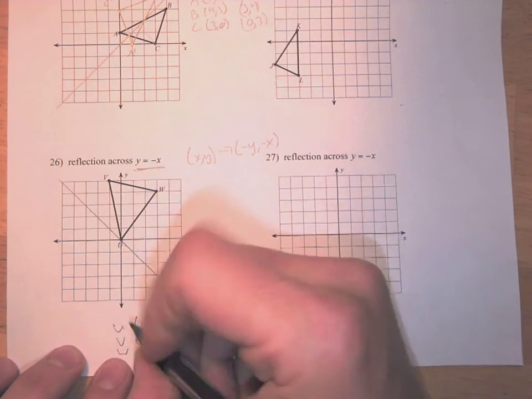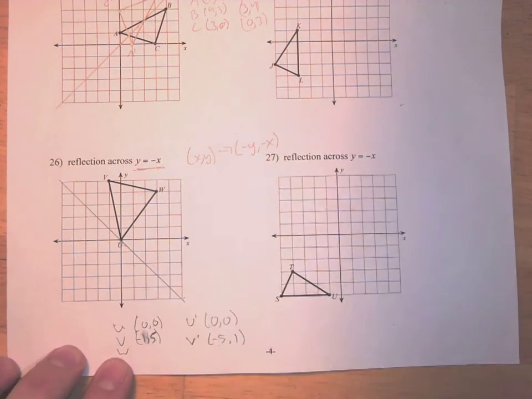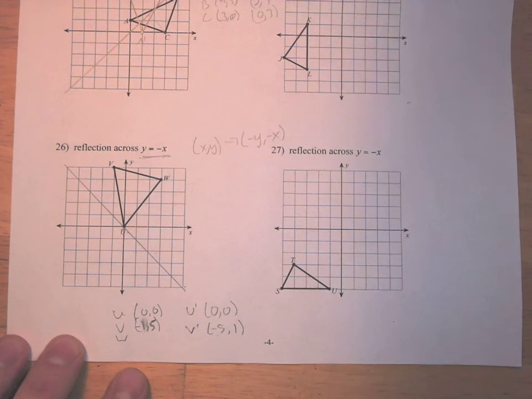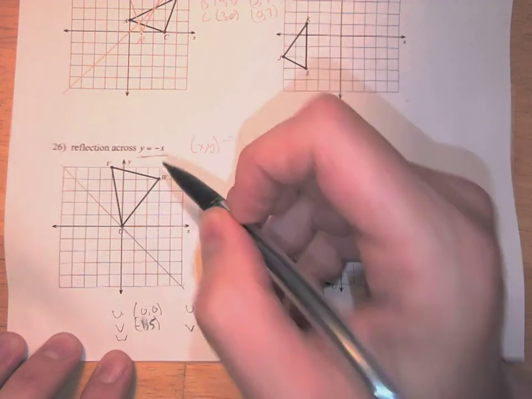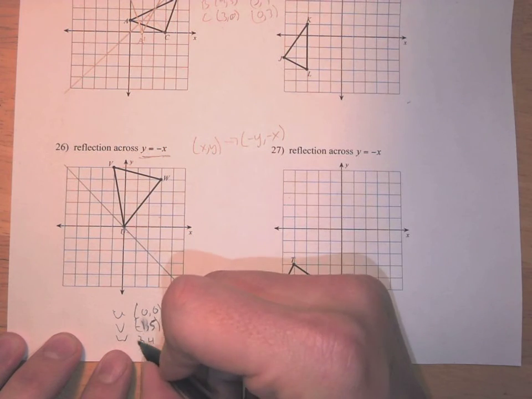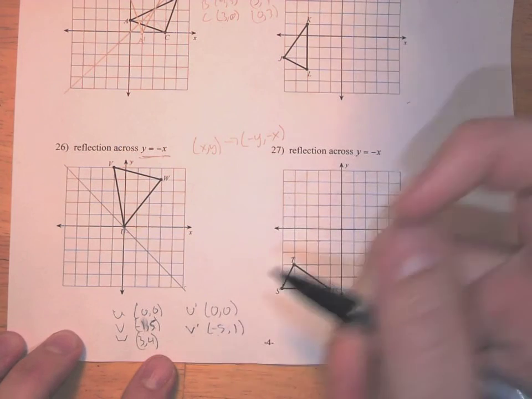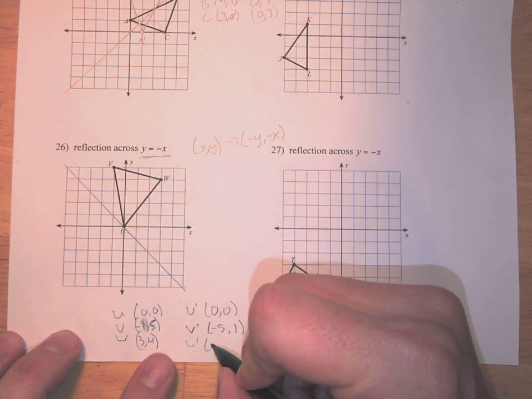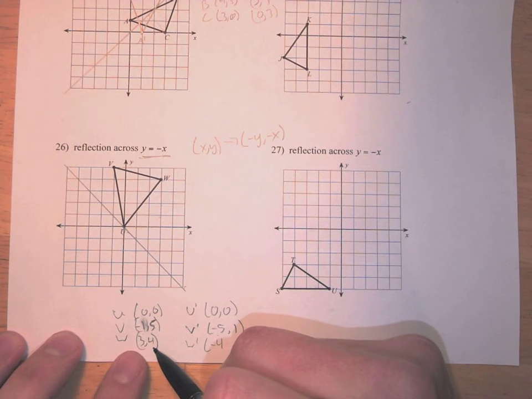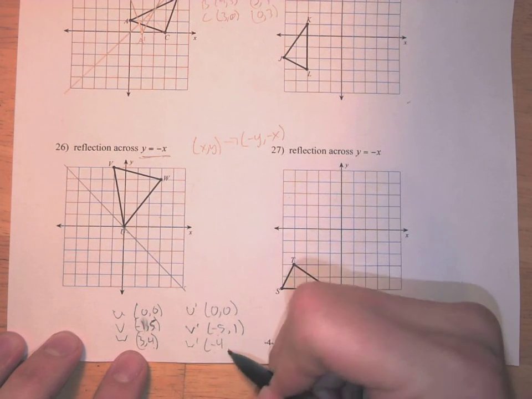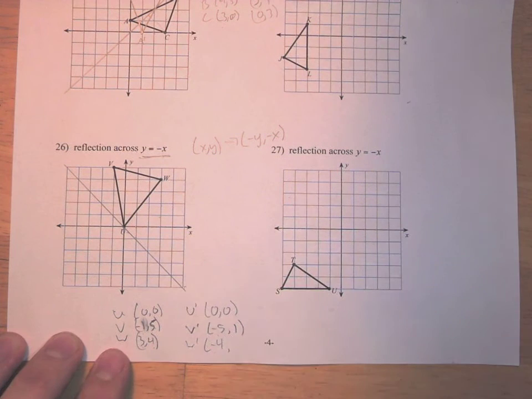There we go. Okay. All right, so for w, we got 1, 2, 3, 1, 2, 3, 4. So 3, 4 is w. W prime should be at negative 4, negative 3, so the 4 in the y position is going to become a negative 4 in the x position. The positive 3 in the x position is going to become a negative 3 in the y position.